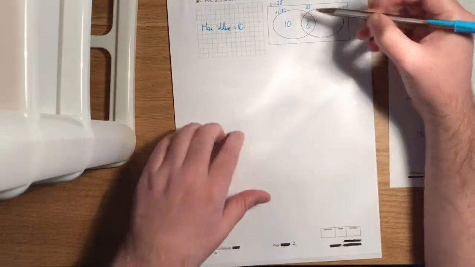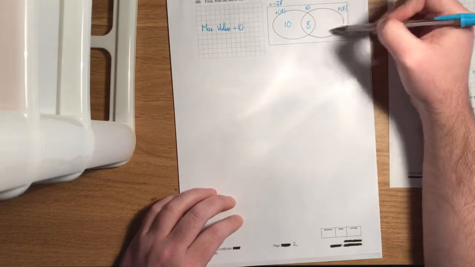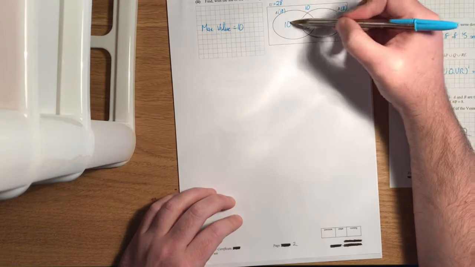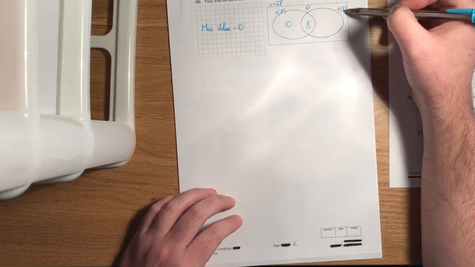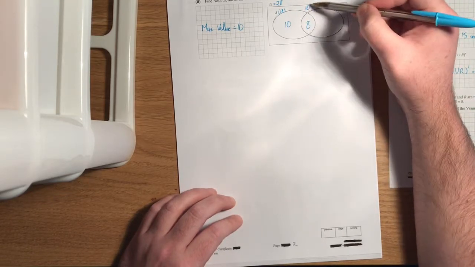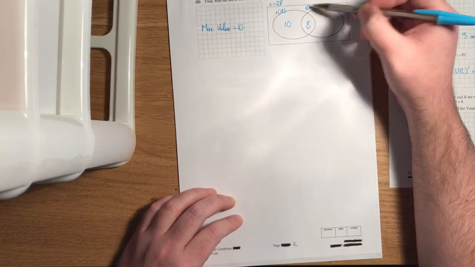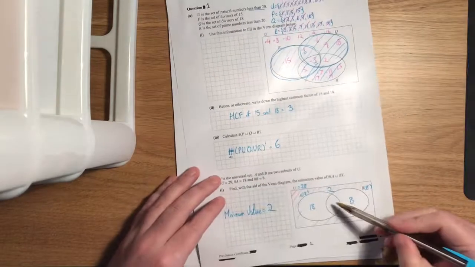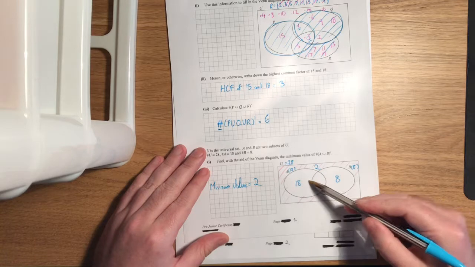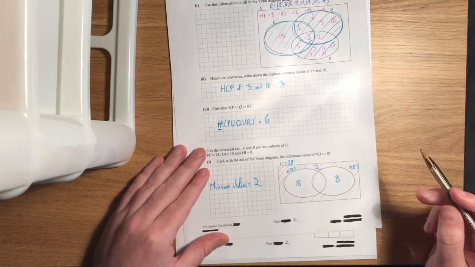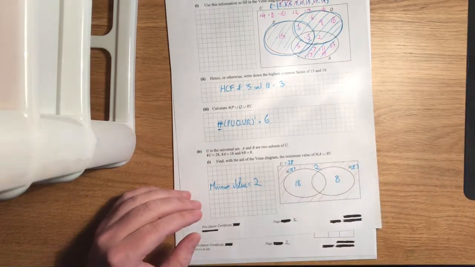Okay, so just a quick note on that, lads. If everything from one set is shared with another, like it is in this case, so all the elements of B are shared with A, then that will give you a maximum value out here. But in this question, if none of the elements are shared between A and B, then you will get a minimum value out there. Okay, and that was question 1.